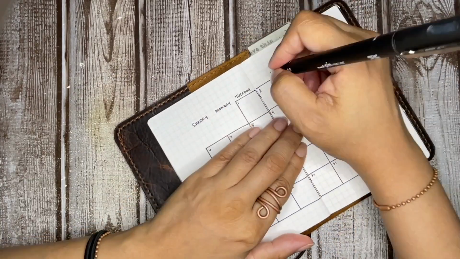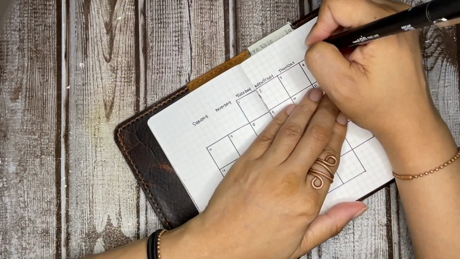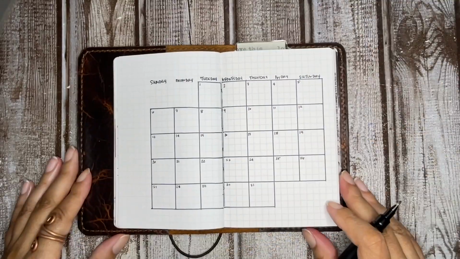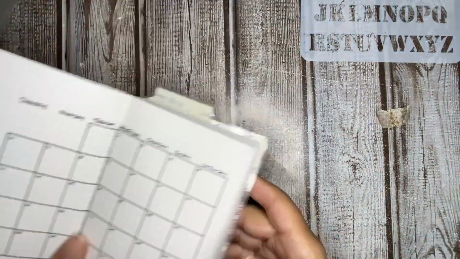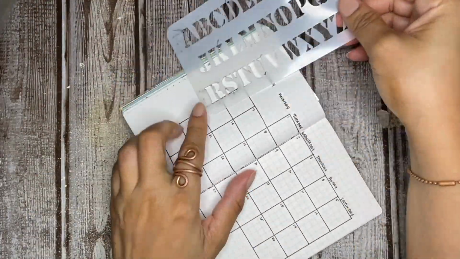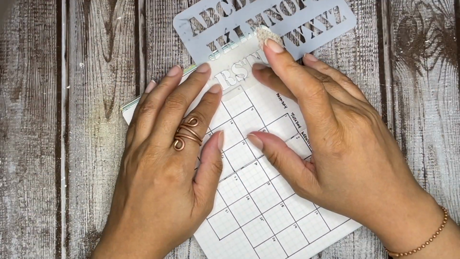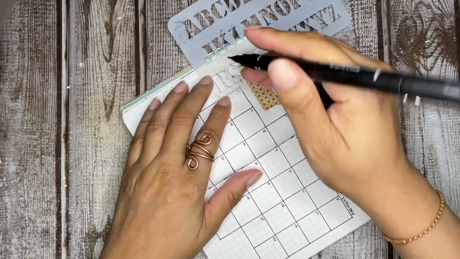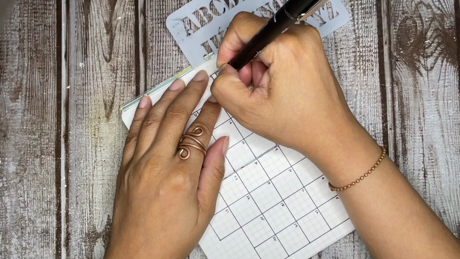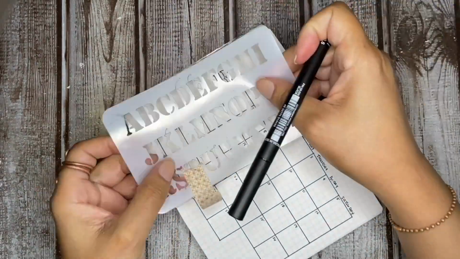So yeah, I'm doing Sunday through Monday. I am a Sunday start girly. However, I do know that the Weeks from Hobonichi, if you are a Hobonichi user, is a Monday start, so I'm kind of getting used to both, I guess. Well, I'm used to the Sunday start, but the Weeks kind of forces you into the Monday start.